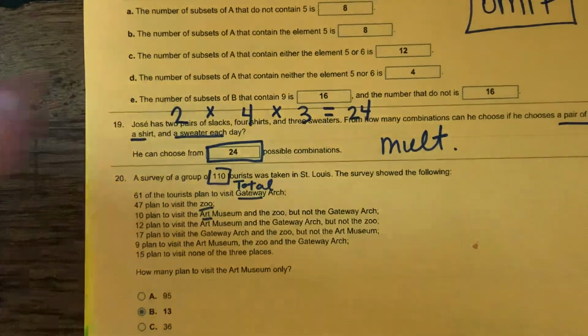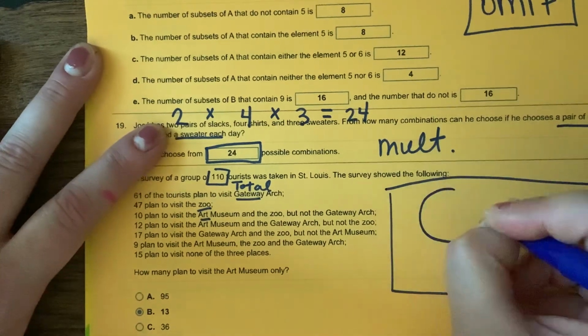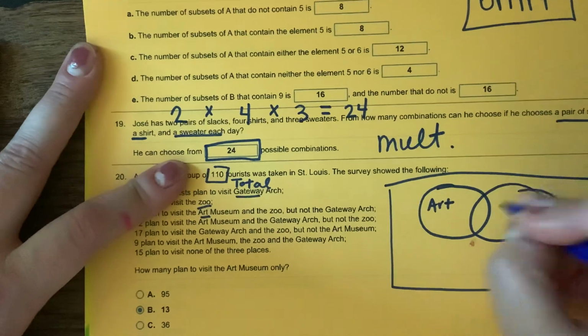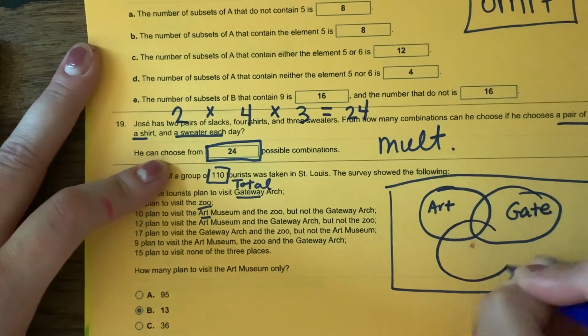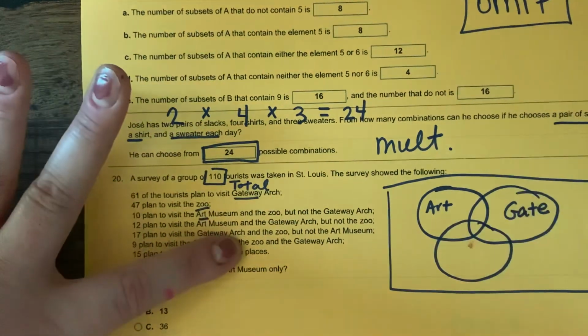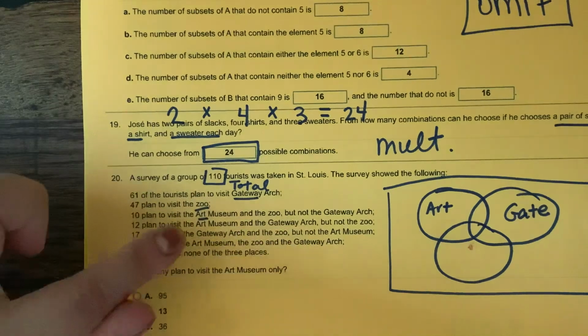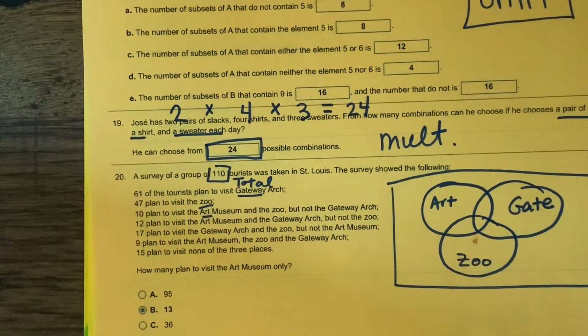Okay, so there's pretty much only 3 things it looks like. We're talking about art. We're talking about the gateway arch. And we're talking about, what was the other one? Oh, the zoo. Okay, so let's start filling it up.